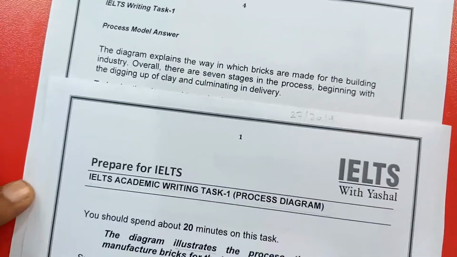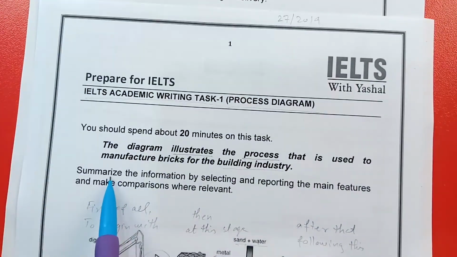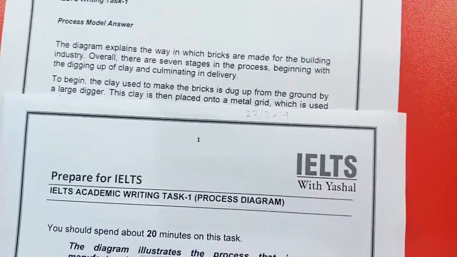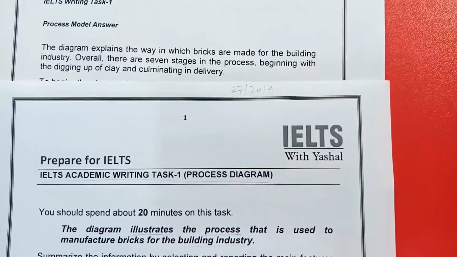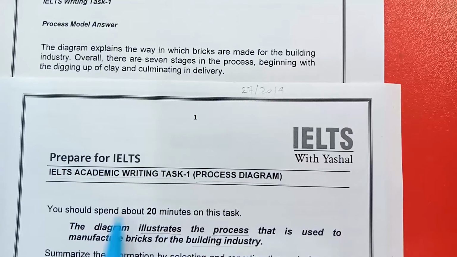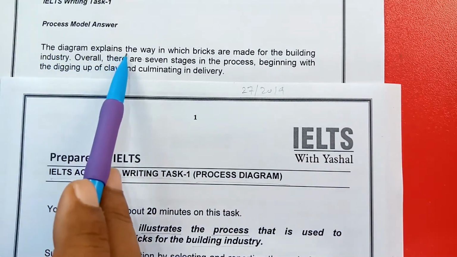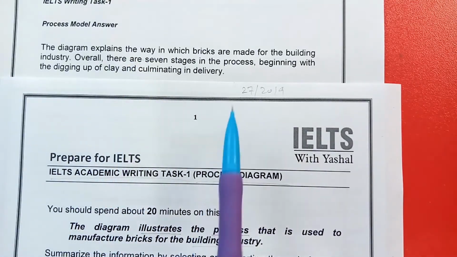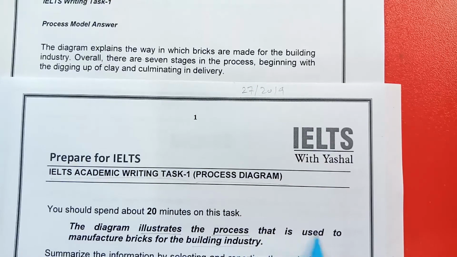The diagram illustrates the process. I have written here: the diagram illustrates the way in which bricks are made for the building industry. इसी को रिफ्रेज कर दिया है। Secondly, I have given an overview. Overall, there are 7 stages in the process, beginning with the digging up of clay and culminating in delivery.